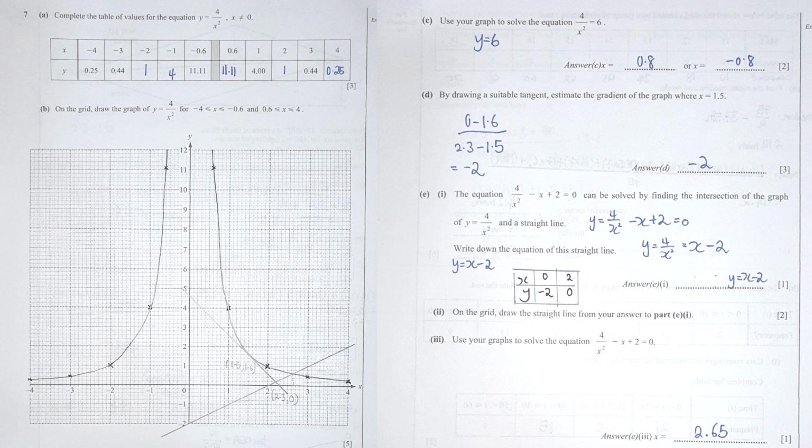So I set down random points. First, when x equals 0, your y result will be -2. When your x equals 2, your y result will be 0. After I've done that, I can now draw out the line, and the intersection point is 2.65 as shown in the graph.